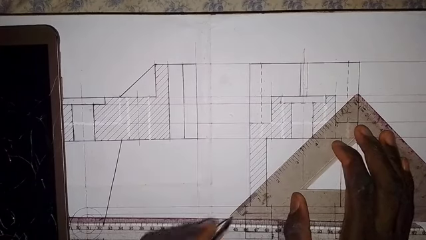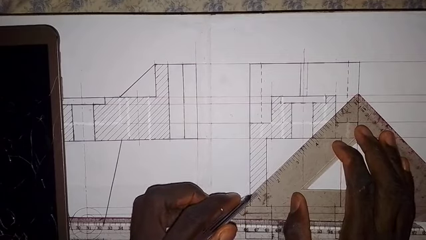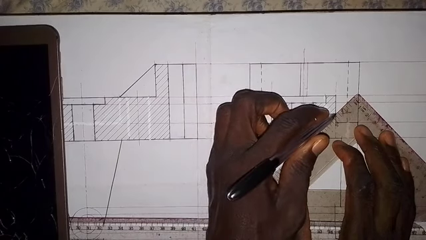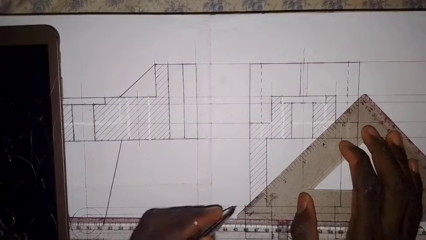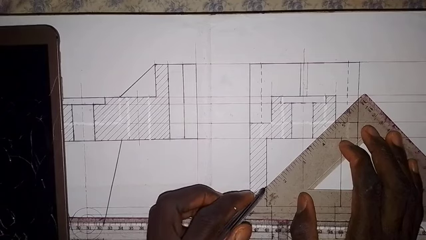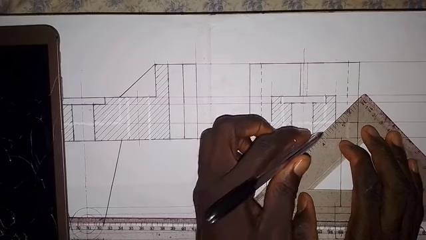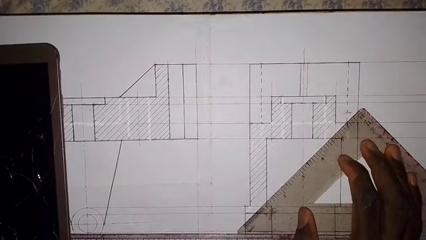Then we go down a bit, so we draw the section lines here, and we also hatch the surface here.